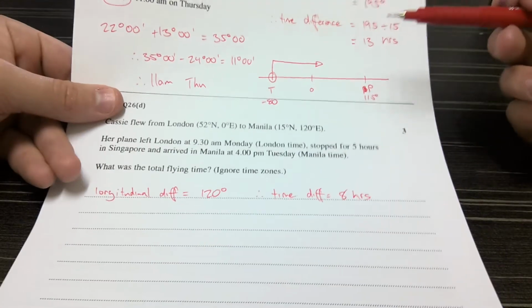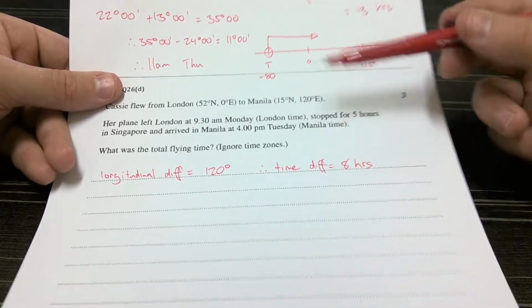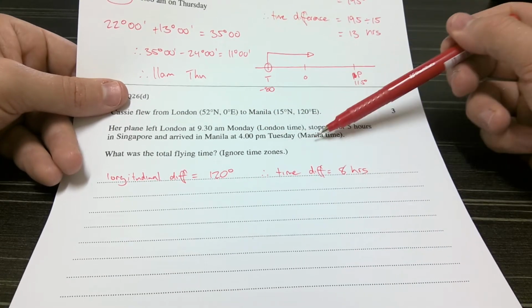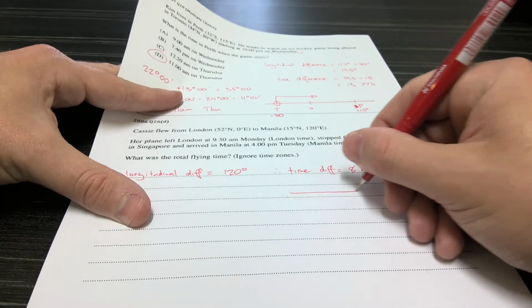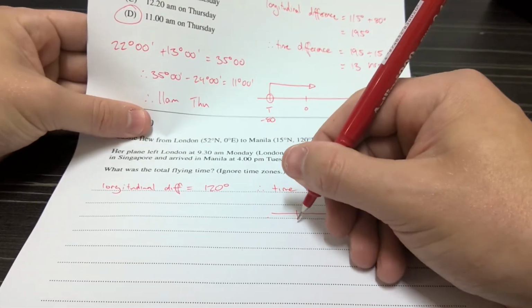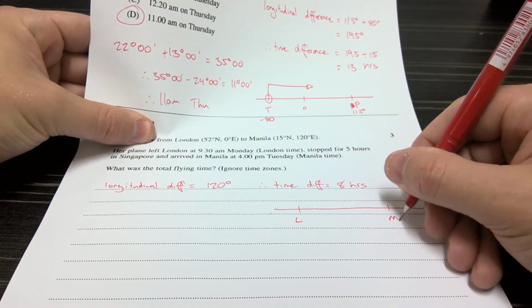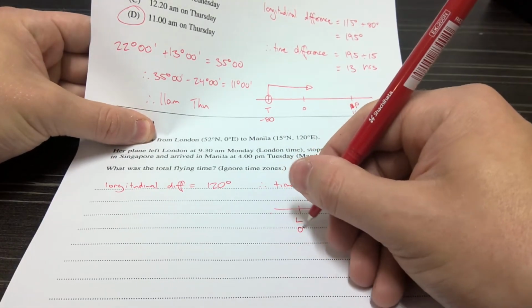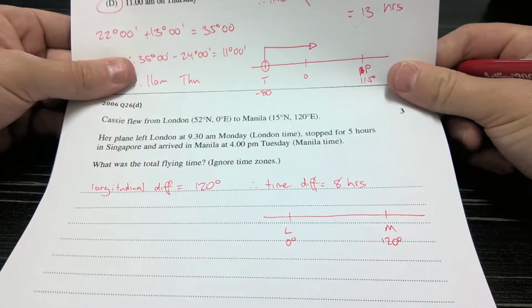Now, like what we did in the previous question, the next thing we need to do, now that we know there's an 8-hour time difference, to actually change that London time into Manila time, I suggest drawing up a number line. So London is the most west one. We've got London here and we have Manila here. This is at 0 degrees and this is at 120 degrees. There's no negatives this time because there's no west.